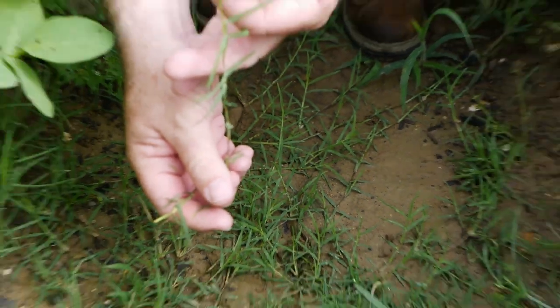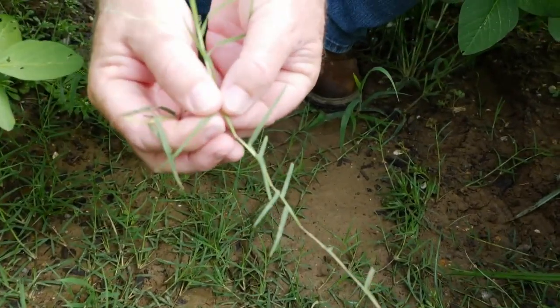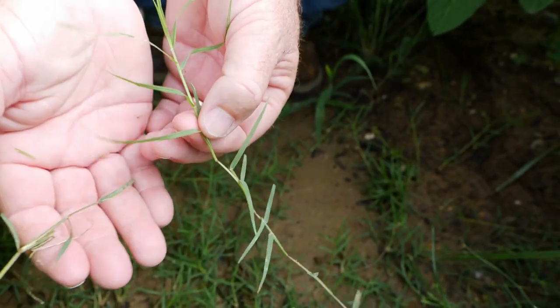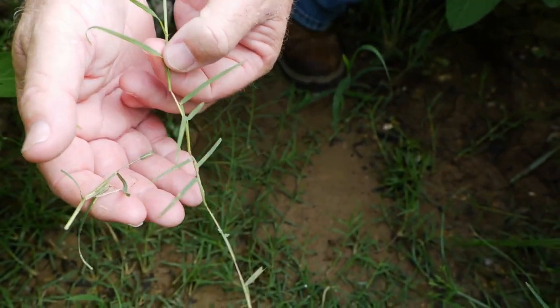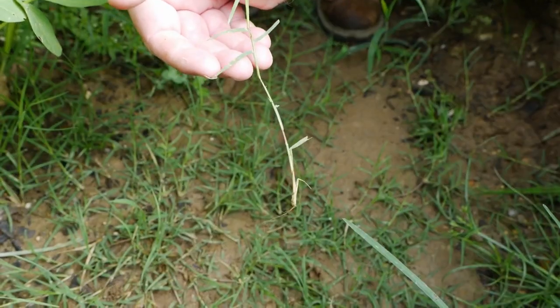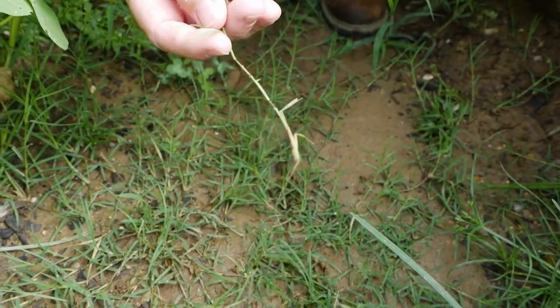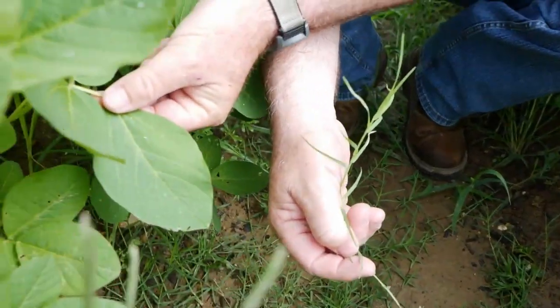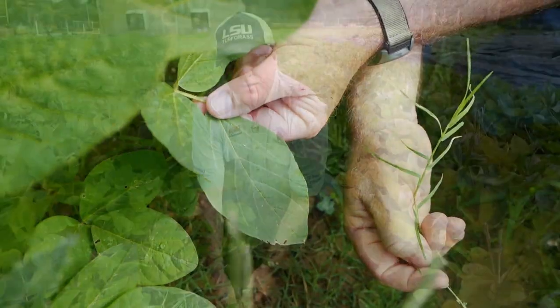This is also a grass plant. If you could see really well, you'd see that the veins are running in parallel with this grass plant. But this has underground storage organs that makes it a perennial plant. It has rhizomes that run underground. This is a big problem in flower beds, and it's a big problem in vegetable gardens too. It's a grass plant. Contrast that with this soybean, which is a broadleaf crop actually in this case.